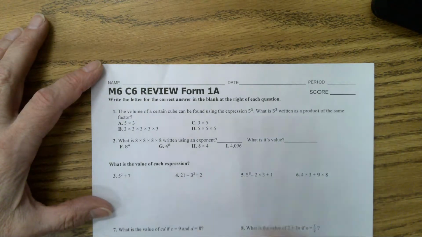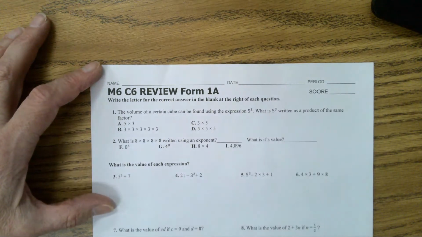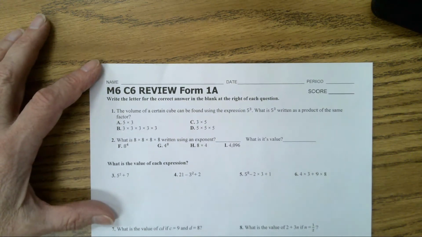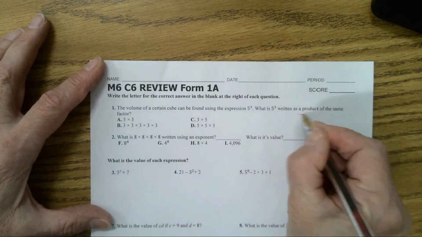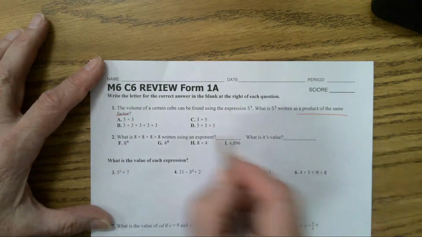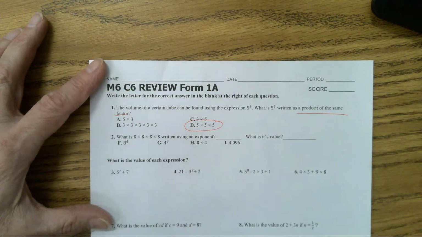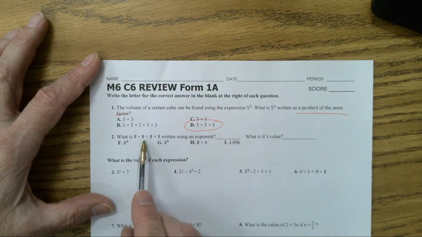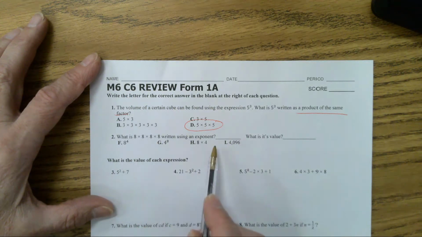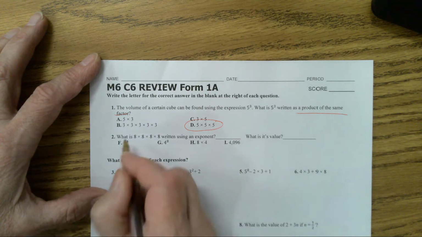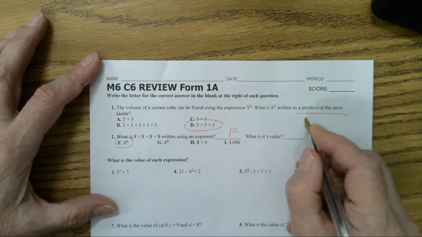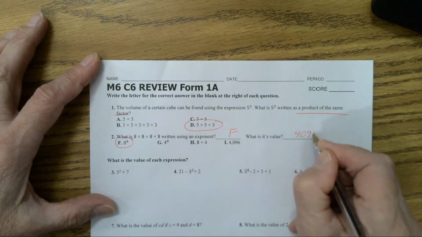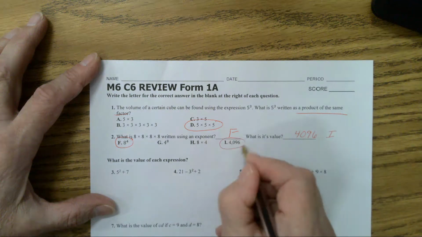The volume of a certain cube can be found using the expression 5 to the third power. Another way of saying that, kids, is 5 cubed. What is 5 to the third power written as a product of the same factor? The answer is D. What is the value of 8 times 8 times 8 times 8 written as an exponent? It's F, 8 to the fourth power, and its value is 4096, which is letter choice I.